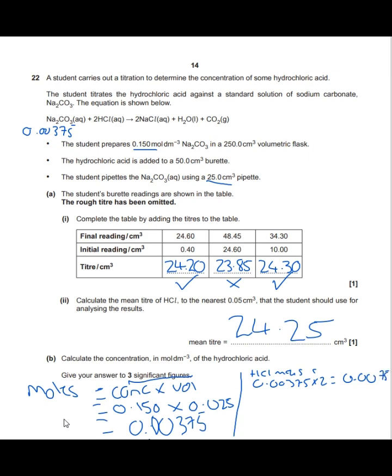Now we can use this equation again, because we know the moles, and we know the volume, which we've worked out that we're going to use in our calculation, 24.25, and that will give us the concentration. So rearranging that equation, concentration equals moles over volume.